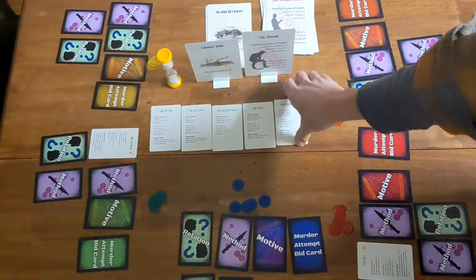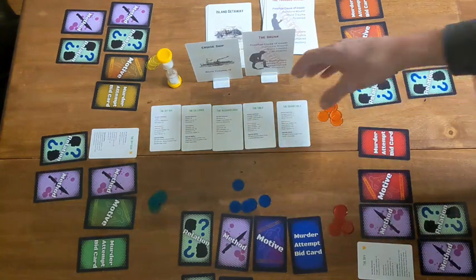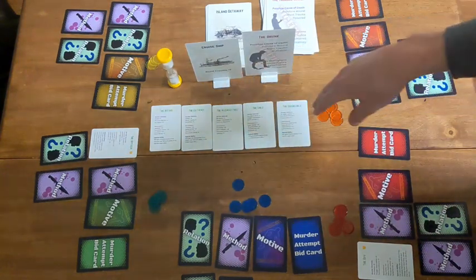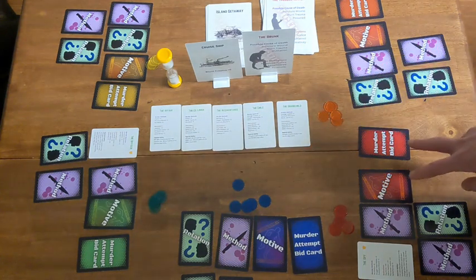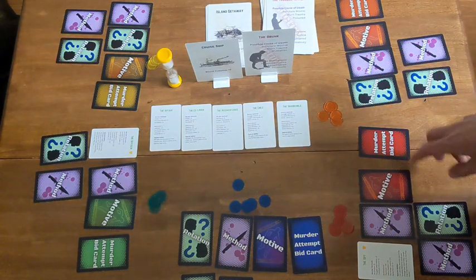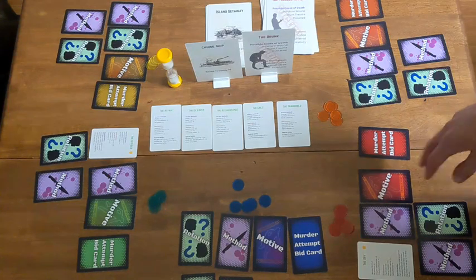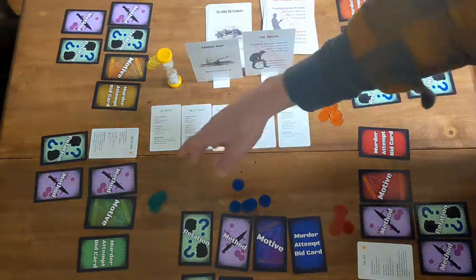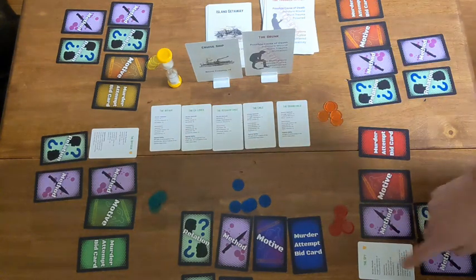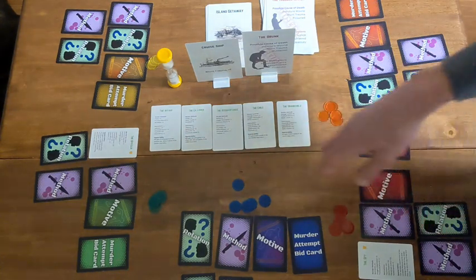Now, they will not take the card away from the middle. They will simply pick which one they want in their own mind and then change their motive and murder attempt card at the end of the round. But since it's not the end of the round yet, the spy does not change.